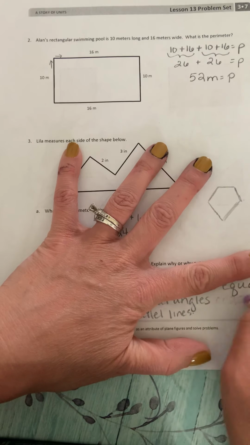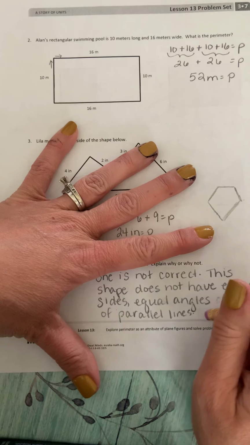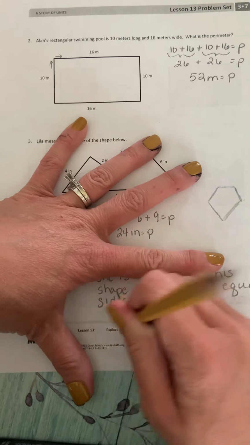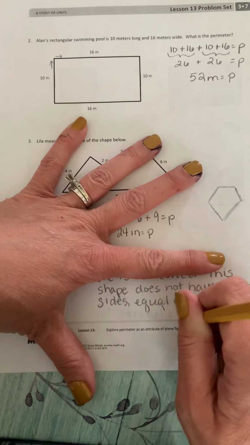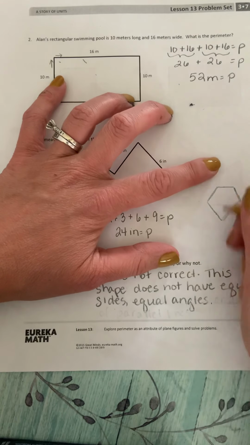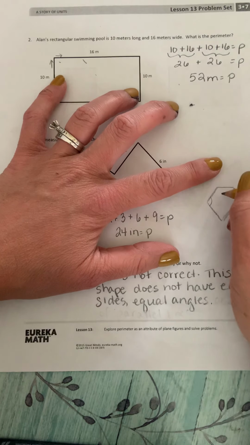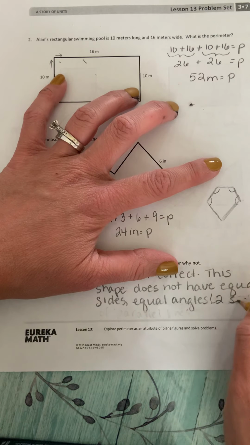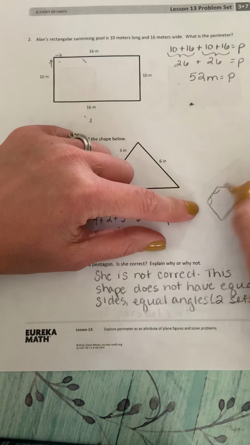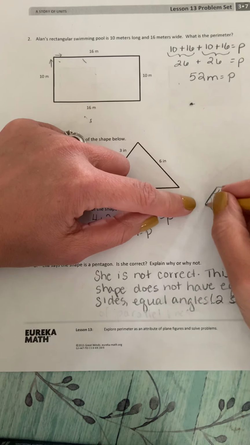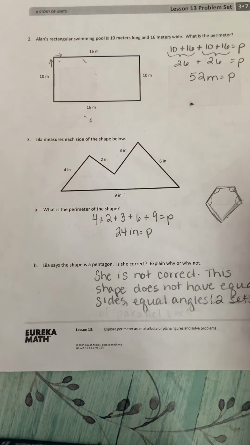That's why it's a good thing that I have. There we go. I'm just going to erase that part. I had a different shape in my mind when I drew it. So, these angles are the same. These angles are the same. So, it'll be two sets of equal angles. But in a regular pentagon, all of the sides are the same length. I hope that helps, kiddos. Great job.